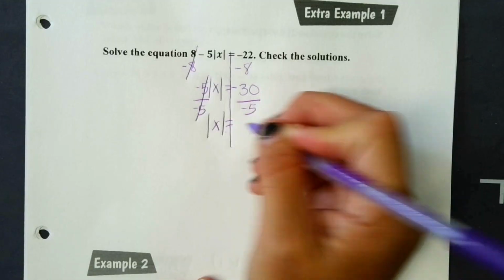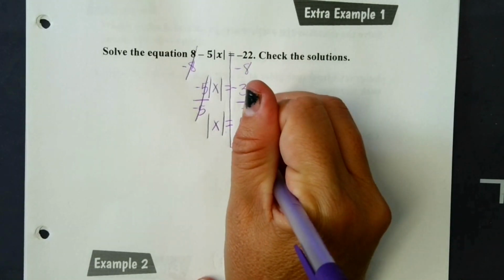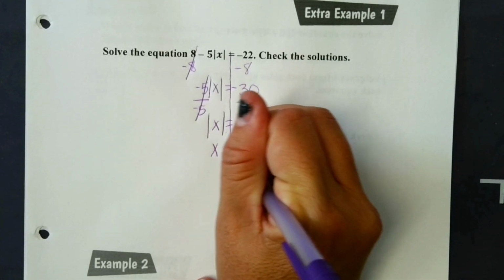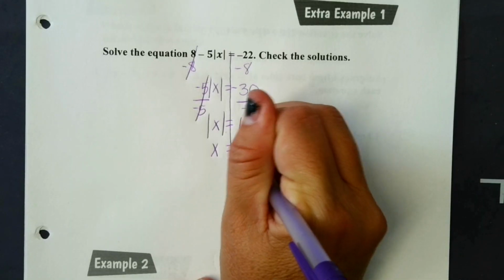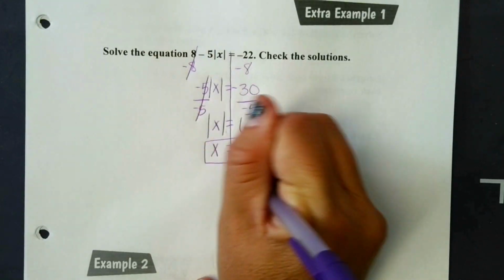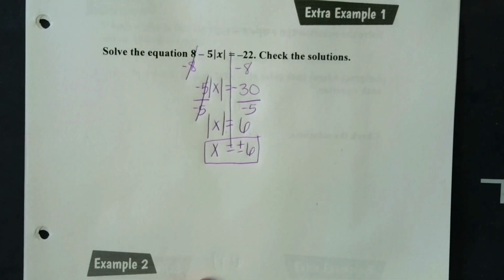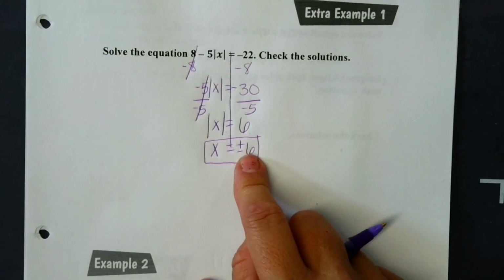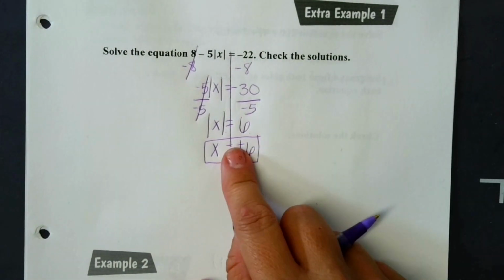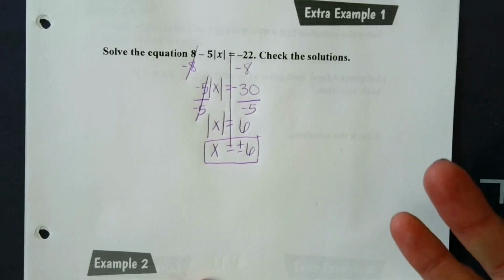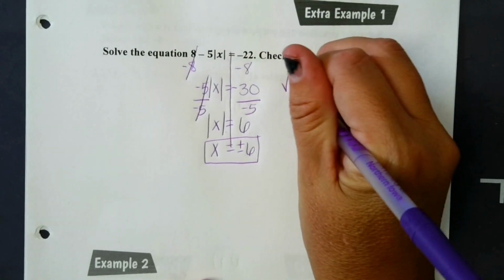A negative divided by negative gives you a? Positive. So my absolute value of x would be? Plus or minus 6. I will be looking for it in your answer. If you do not write it in your check, I know that at least as you put it in your answer, you know what you're talking about. Okay.